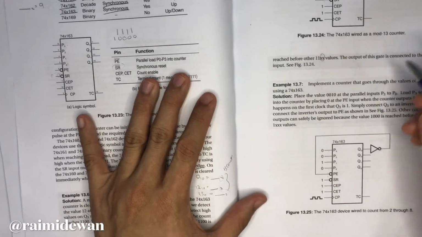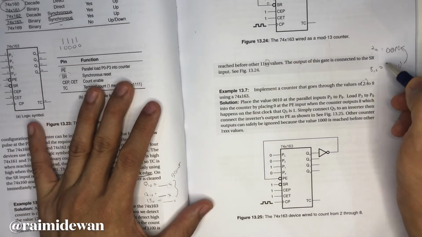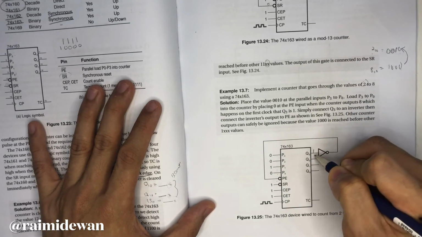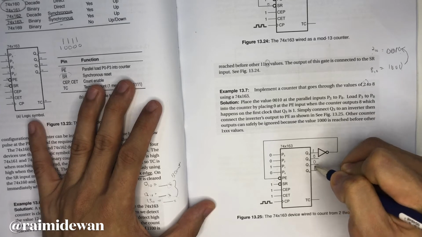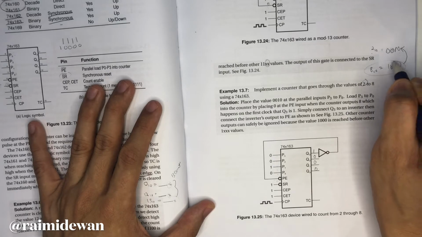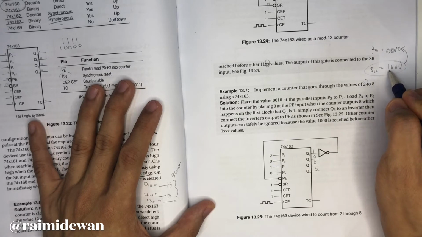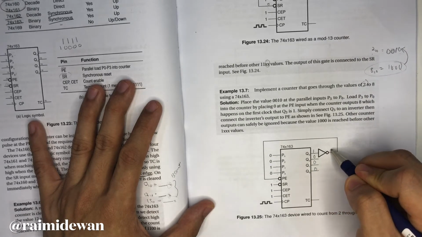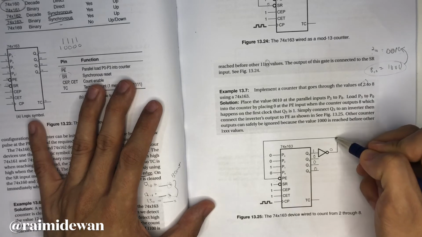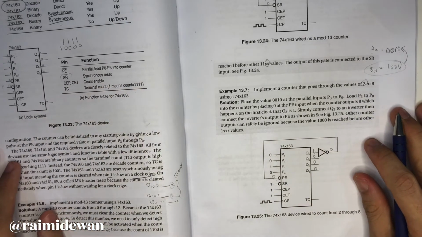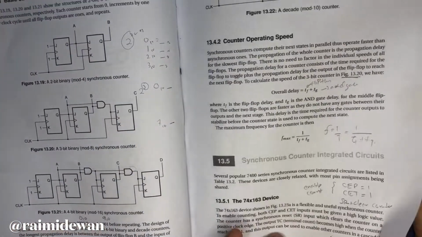So it means that it should stop here at 8 before it counts the next value. That's why we put here 1000, because it first reaches the maximum number with the combination of Q3 equal to 1 and the rest 0. So we put here 1, this is an inverter gate, then 0. Then what happens? 0 goes all the way to here, then it activates the PE.